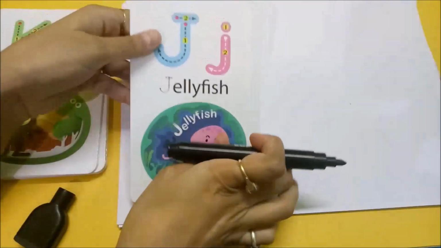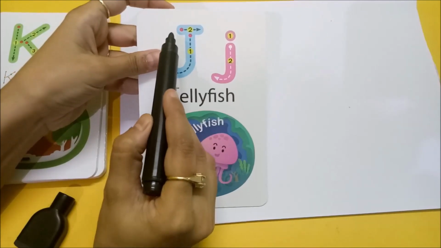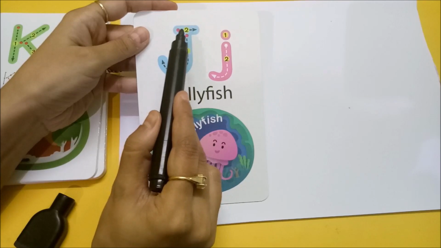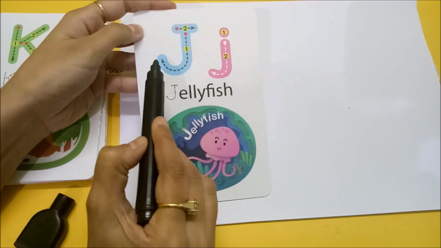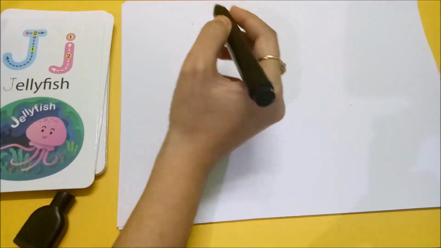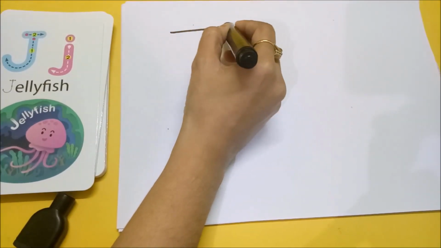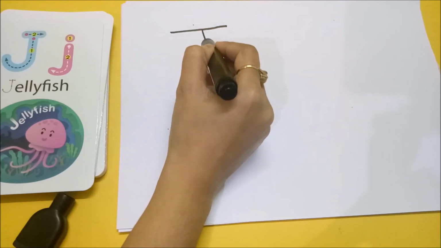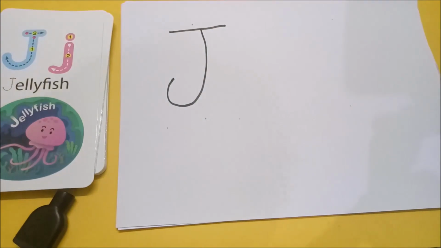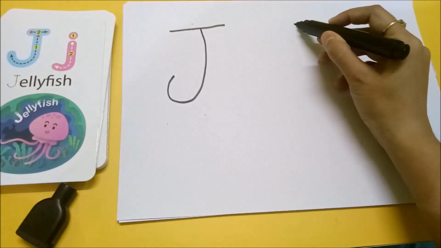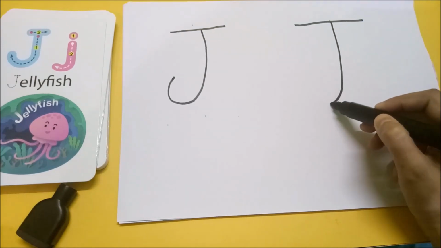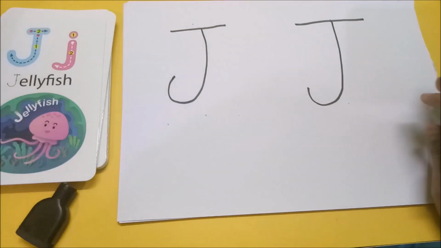Next letter is J. A sleeping line, a standing line, and a curve makes J. Let's write J. A sleeping line and a standing line and curve makes J. Again, a sleeping line, a standing line, and a curve makes J.